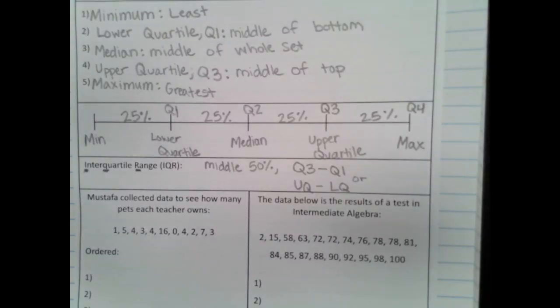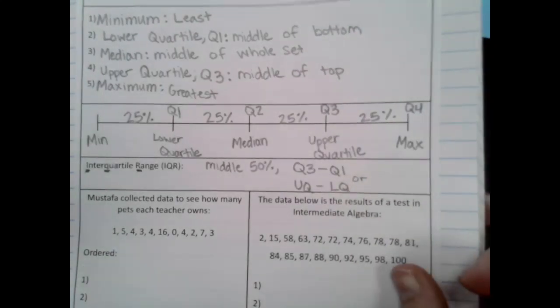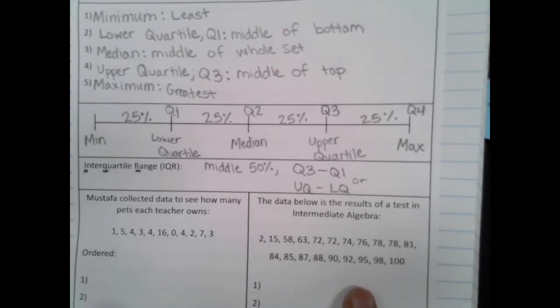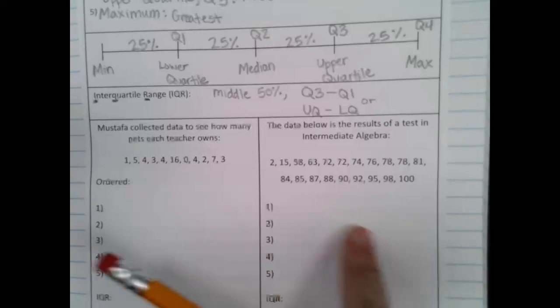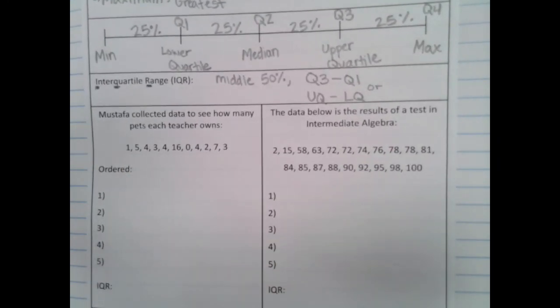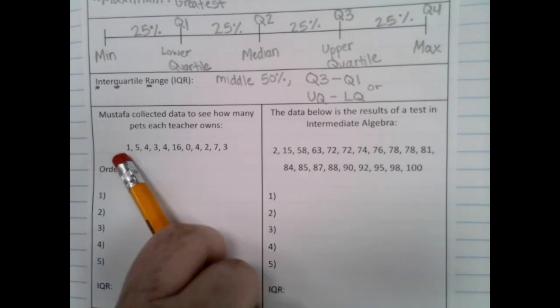All right, how are you guys feeling? Making sense? Okay, ready? All right, we're going to do 2 examples. The first example is going to be a little bit more basic, a little bit more straightforward. The second one gets a little bit more complex based on the amount of numbers that we have. So it says Mustafa collected data to see how many pets each teacher owns, and those are our numbers.